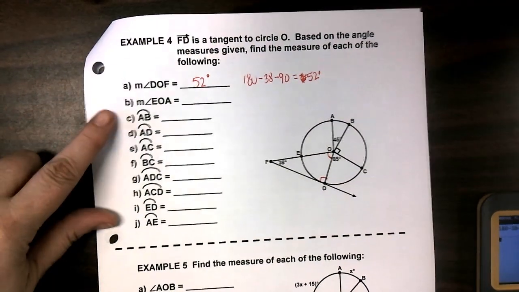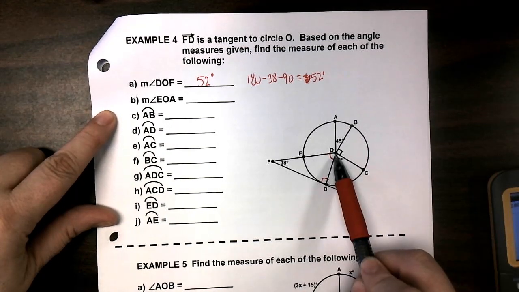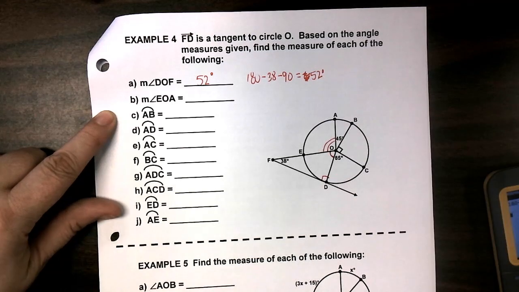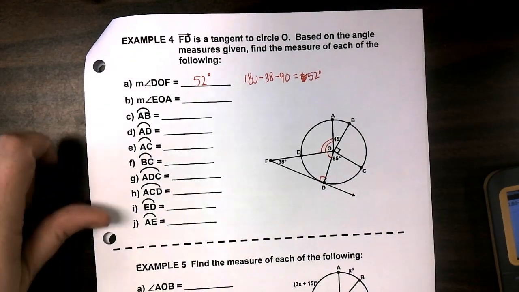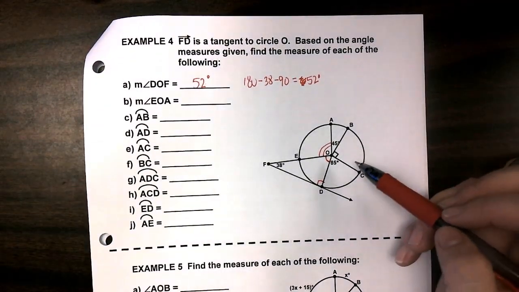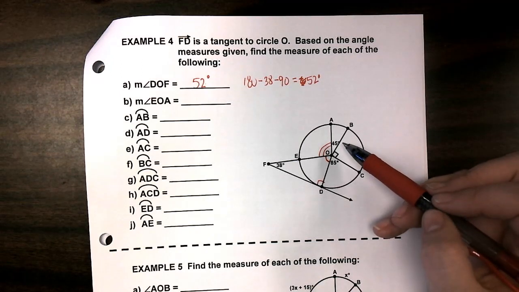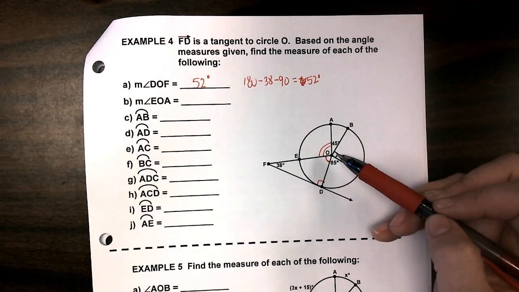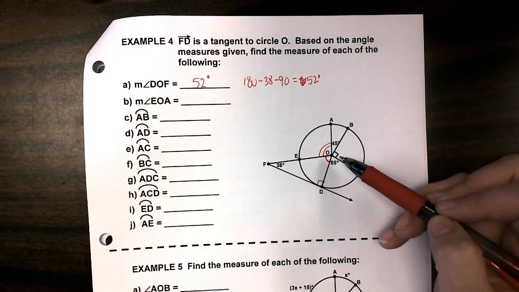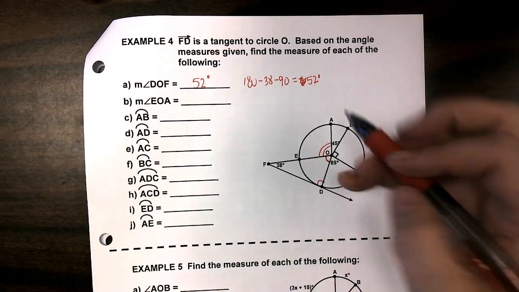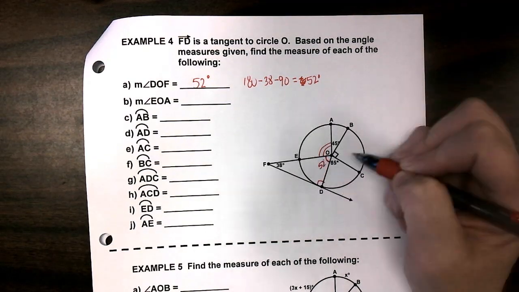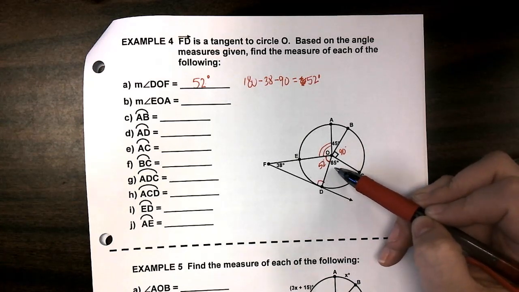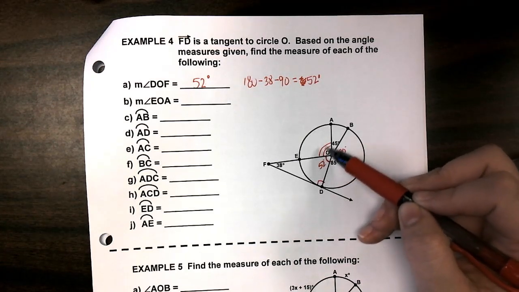And then the measure of EOA, from E to O to A, is this measure here, I'm going to do 2 lines there. And so then how do we find that measure? Well, if we look, we have a 45 here. These are not vertical, but we have a 90 there. And then we know this is 52, and that's 90. So now we can see that we have 45, 90, 85, and 52, and then just this piece that we're missing.